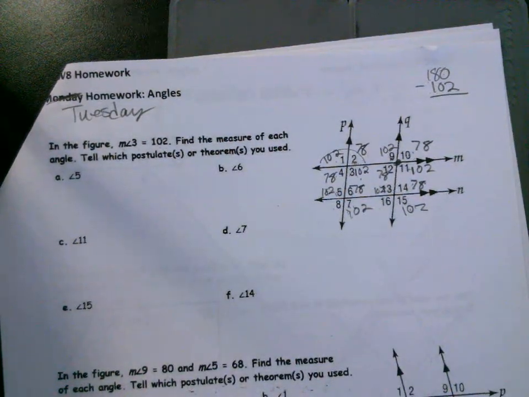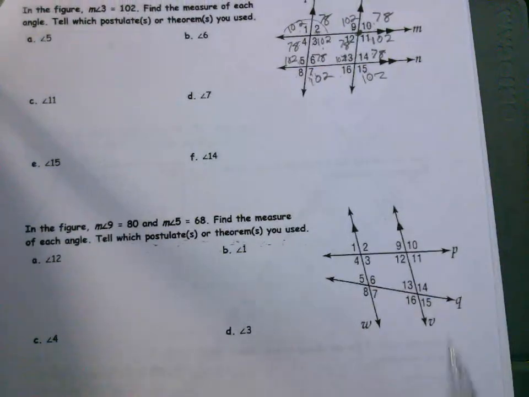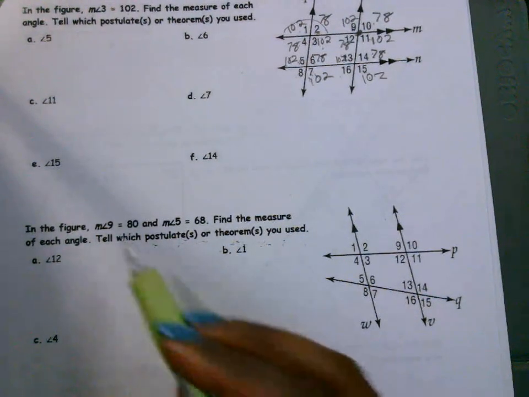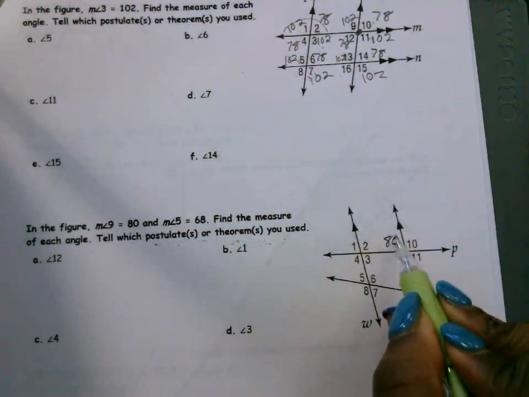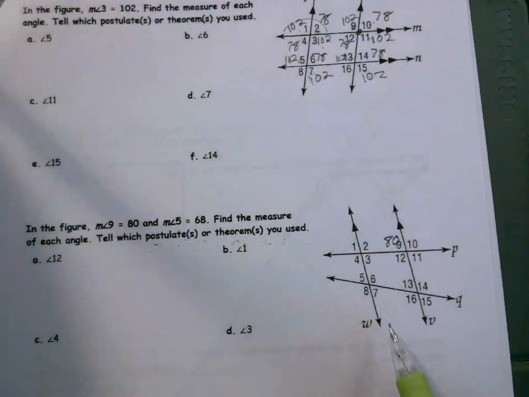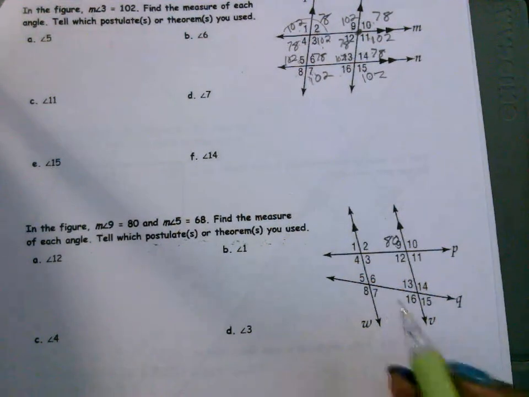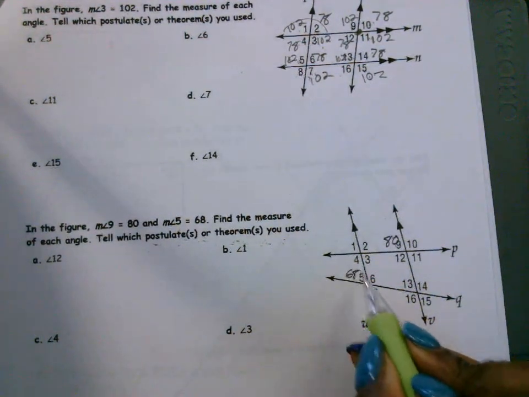Okay? You're going to do just about the same thing down here. You got the measurement of angle 9 is 80, so you're going to put 80 here. You got the measurement of 5 is 68, so you're going to put 68 here.